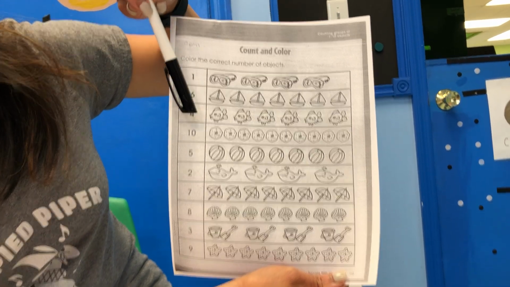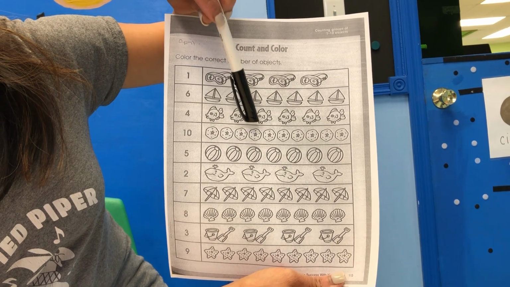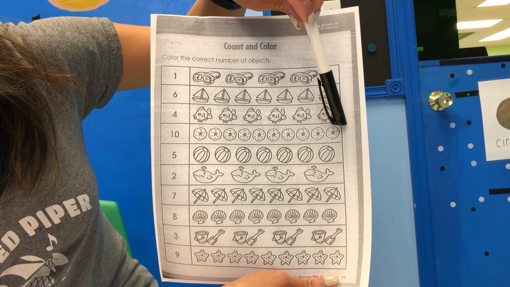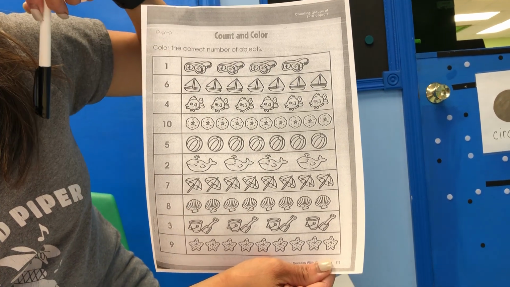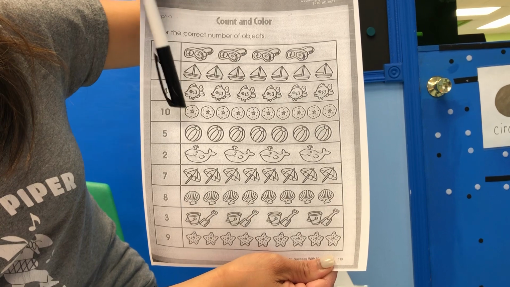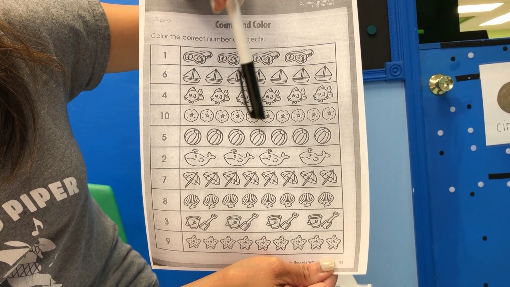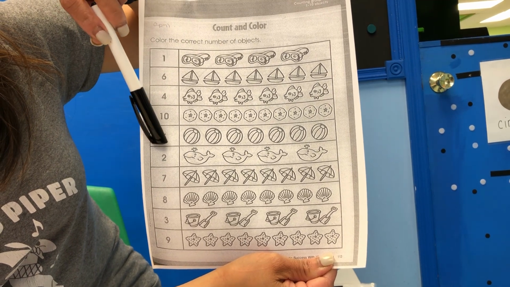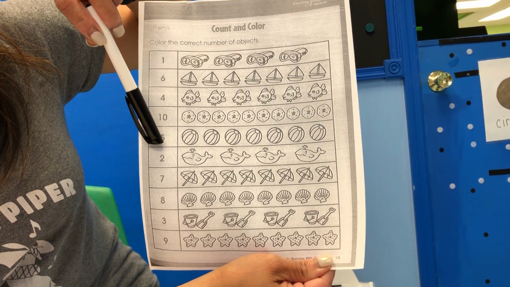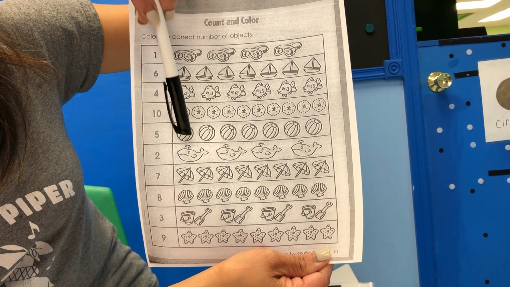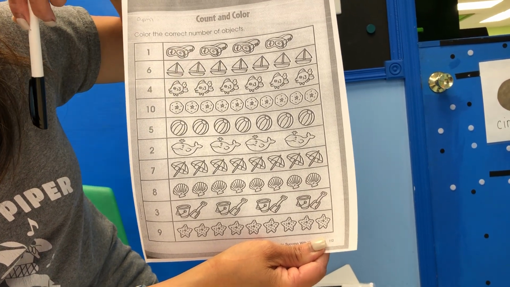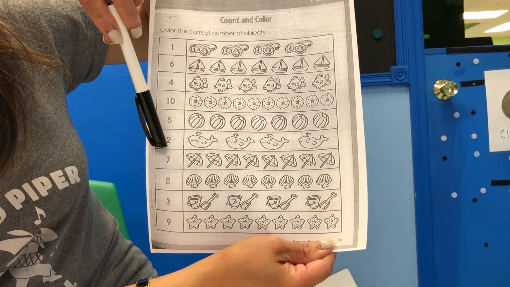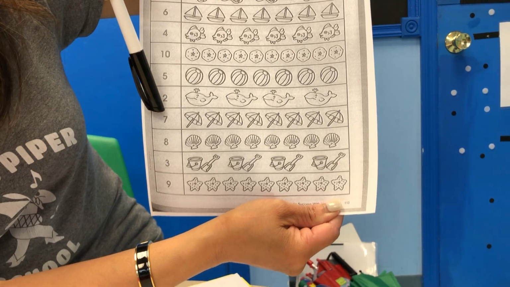The next line is 10. 1, 2, 3, 4, 5, 6, 7, 8, 9, 10. 10 sand dollars. Next row is 5. 1, 2, 3, 4, 5. Color the 5 watermelons. The next row is the number 2. You guys remembered your numbers. Let's count 2 whales. 1, 2, and color 2 whales. The next row is, that's right, 7. You're going to color 7 umbrellas.